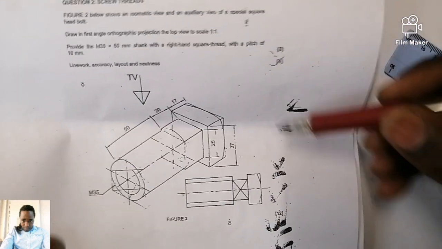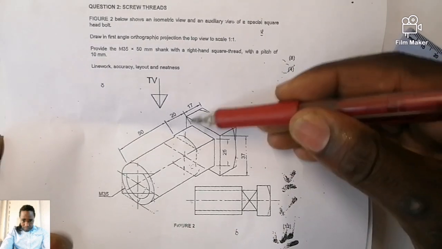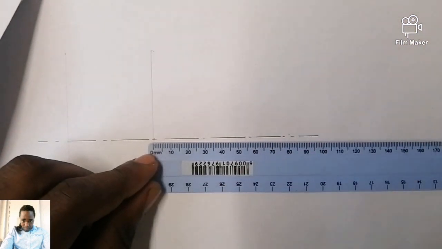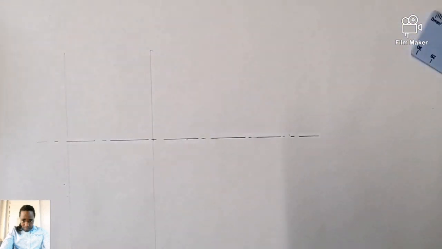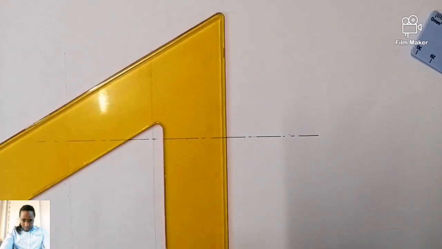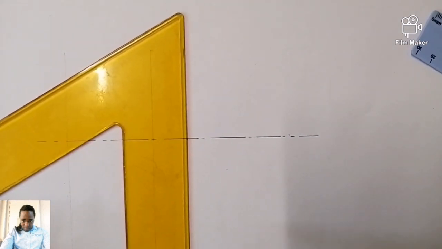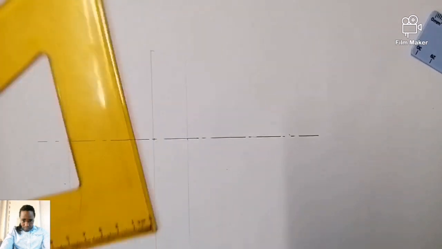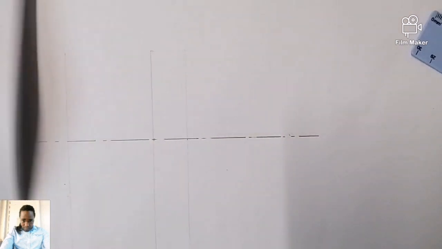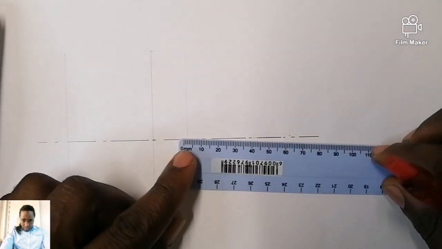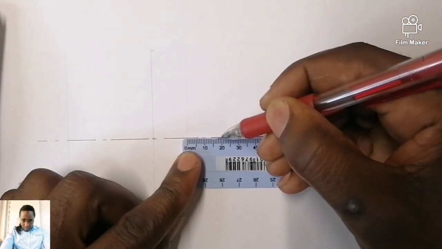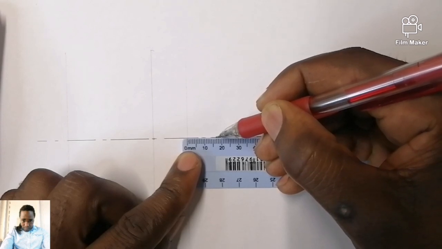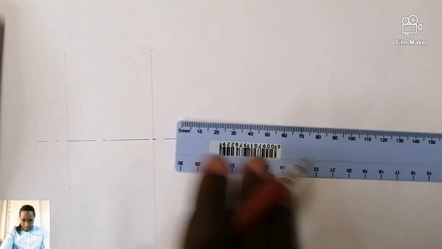Then from here till there is 20 millimeter. This is my 20 millimeter. Then after the 20 millimeter, there is 17 millimeter.